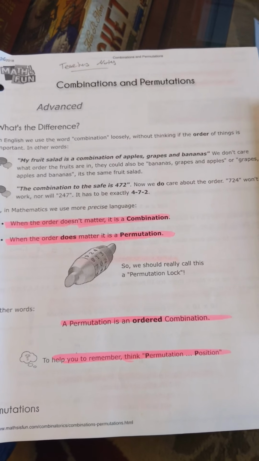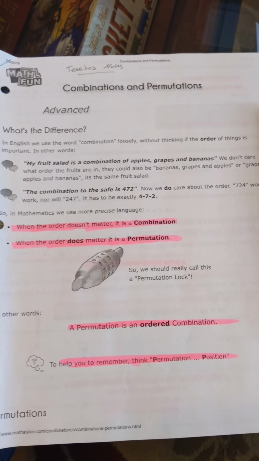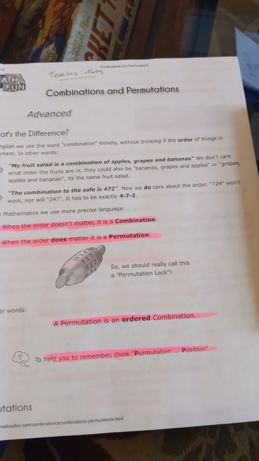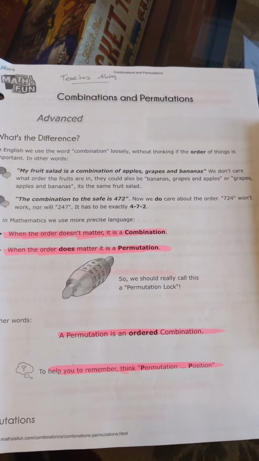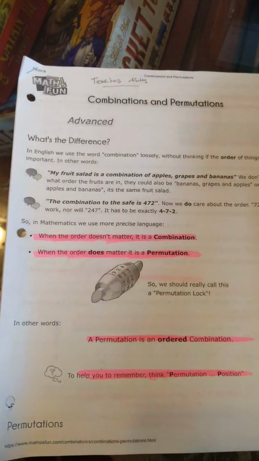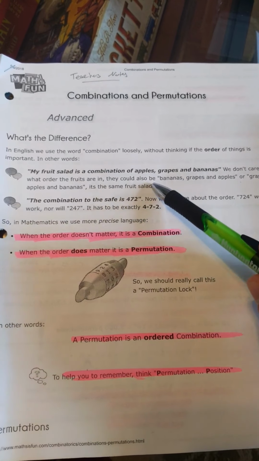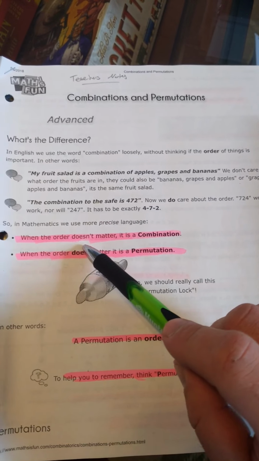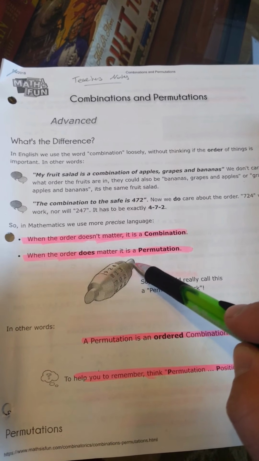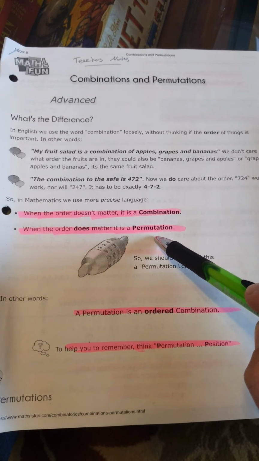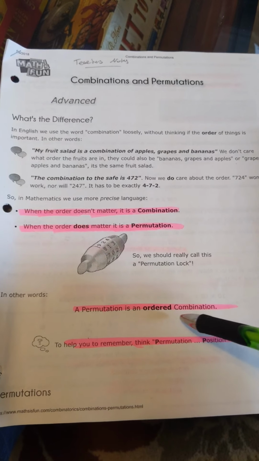A couple of examples: the fruit salad combination of apples, grapes, and bananas. If you combine those, we don't really care which one goes first. We don't care if you put the grapes on first or the bananas on first. It does not matter. As for the example of the safe, that does matter. So that is one of the big differences. When the order doesn't matter, it is a combination. When the order does matter, it is a permutation. In other words, a permutation is an ordered combination.